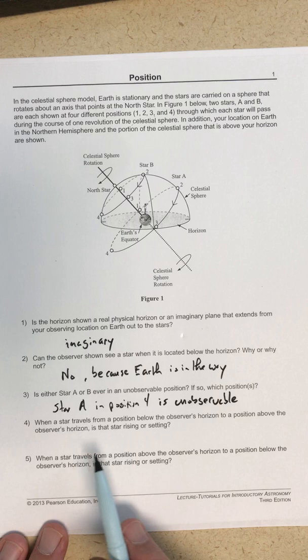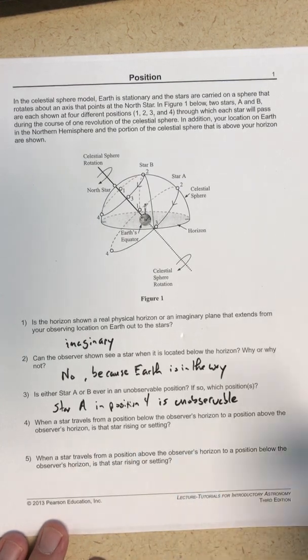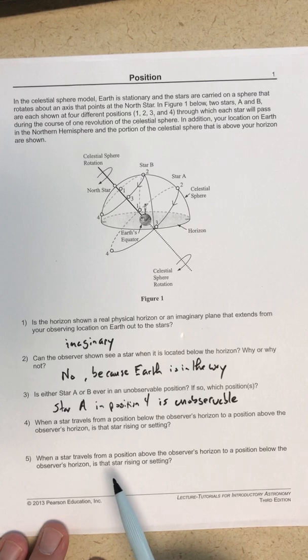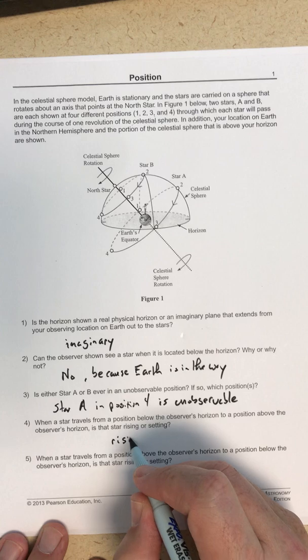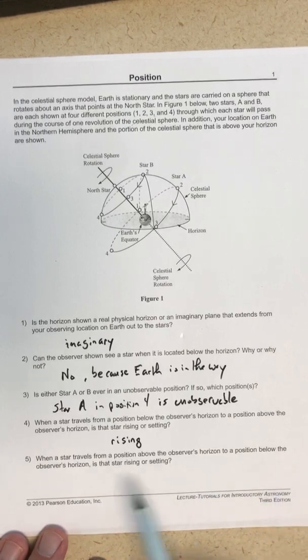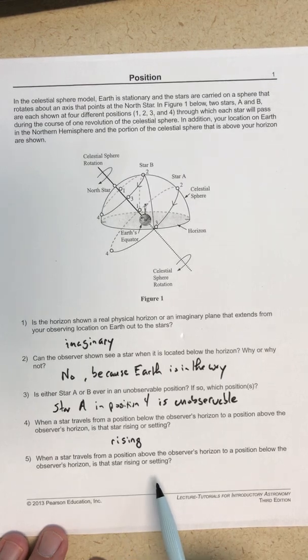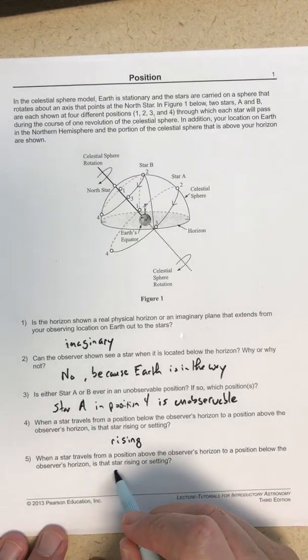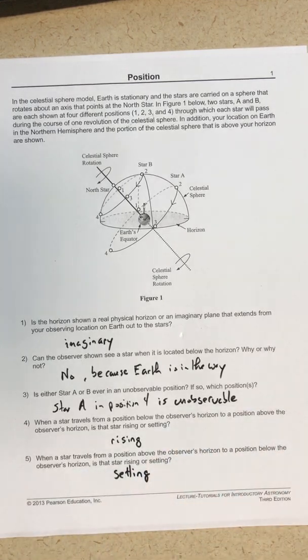When a star travels from a position below the observer's horizon to a position above the observer's horizon, is that star rising or setting? Well, that's what we mean by rising. It's coming up above your horizon. When a star travels from a position above the observer's horizon to a position below the observer's horizon, is that star rising or setting? So when it's passing below our horizon, that's what we mean by setting.